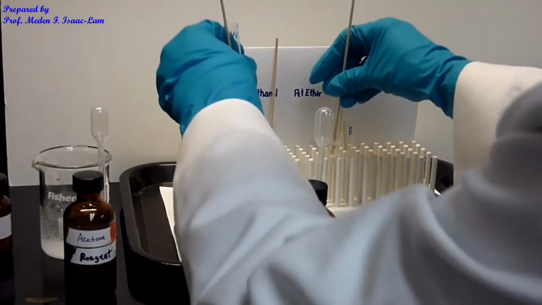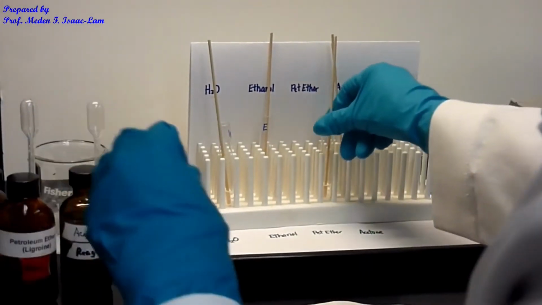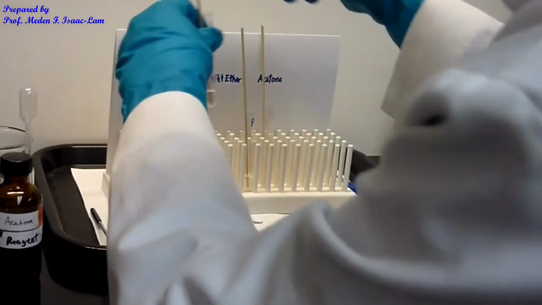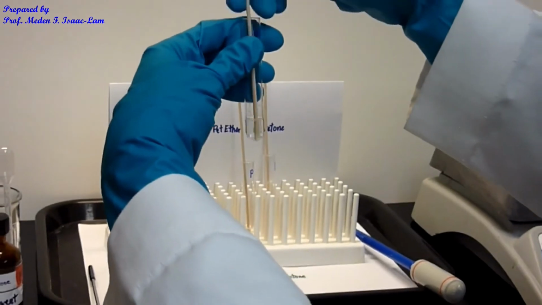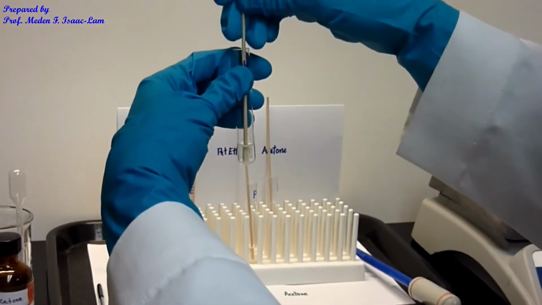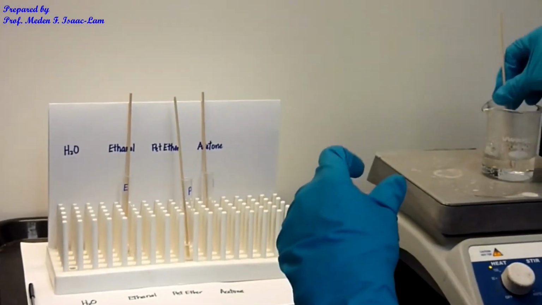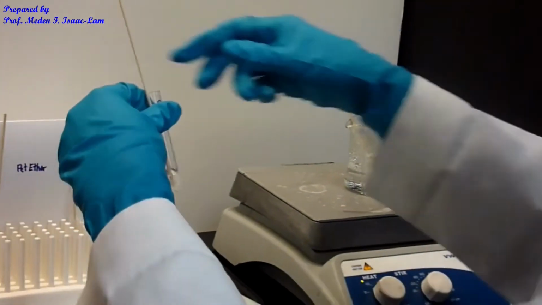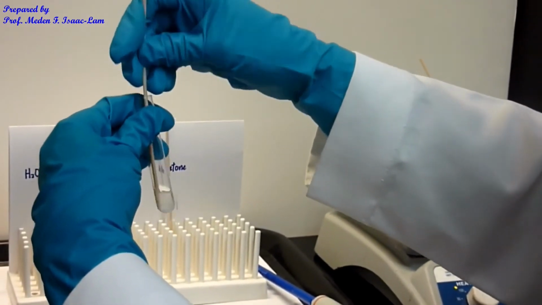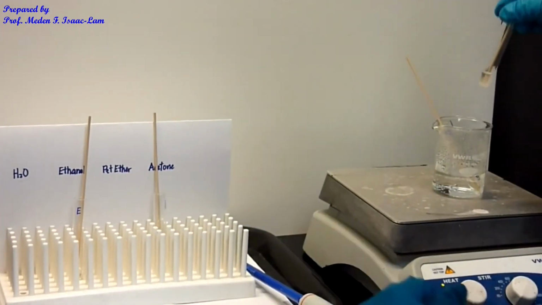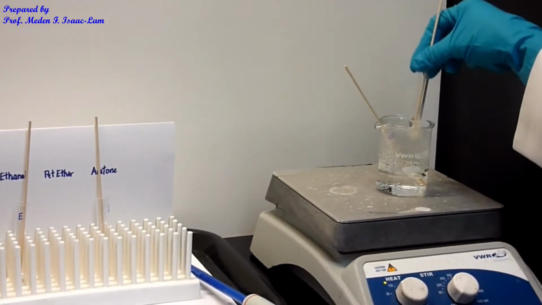Okay, so all right, I'm gonna crush again the solute, or benzoic acid, in the water, and then I'm gonna stick it again here, and then the same thing for the petroleum ether sample. Okay, so again, heat it up.